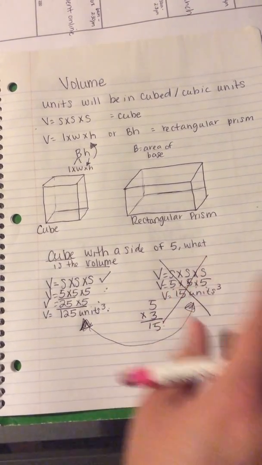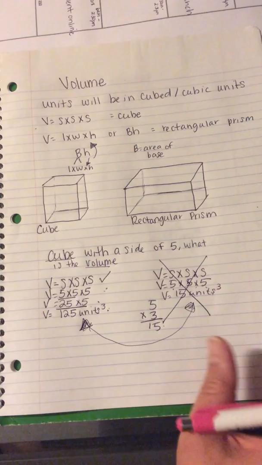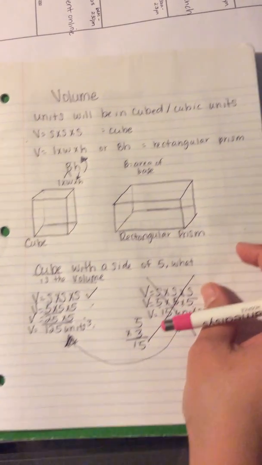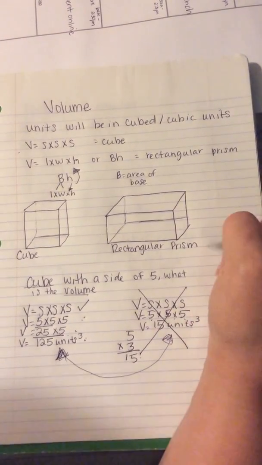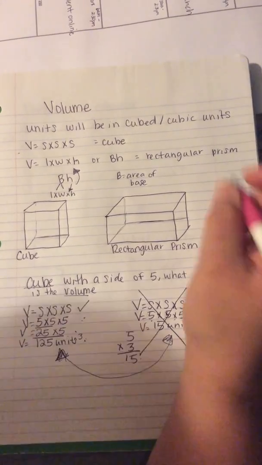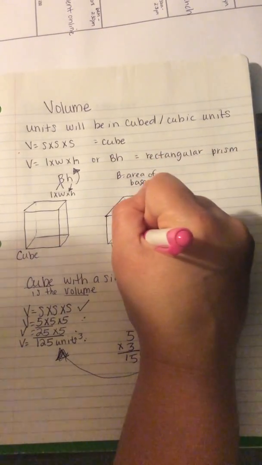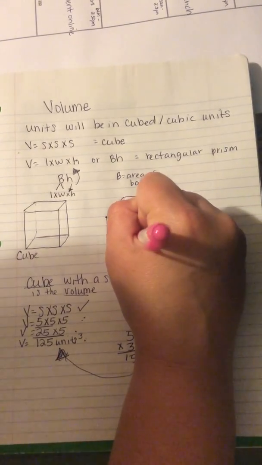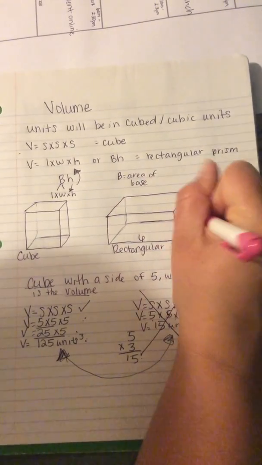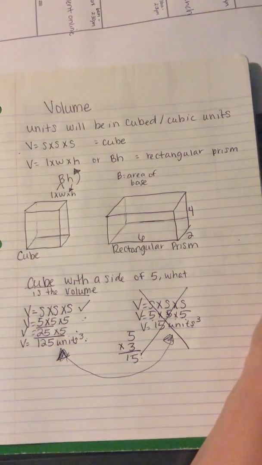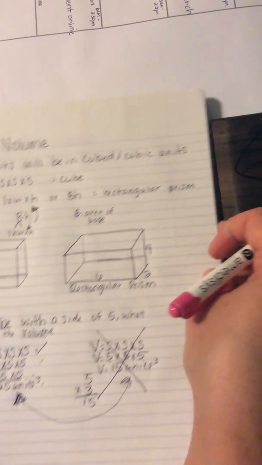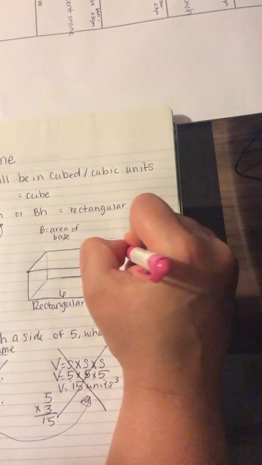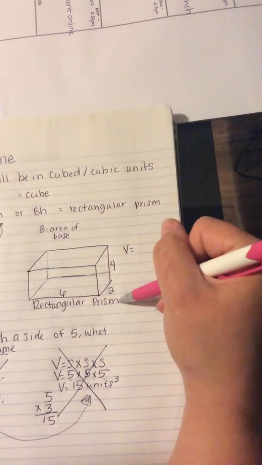Okay, I'm going to go up here. I'm going to label this rectangular prism, so we can find the volume of that. We'll say this one is 6, 2, and 4. If I said what is the volume, I would write down my volume formula for a rectangular prism.